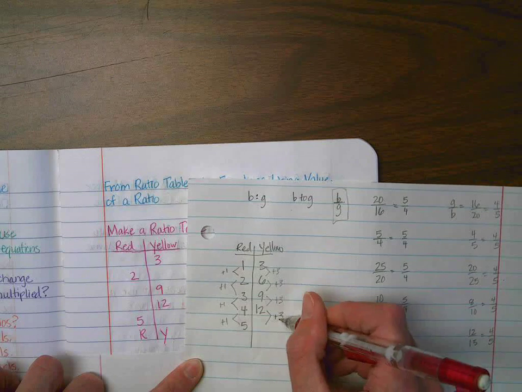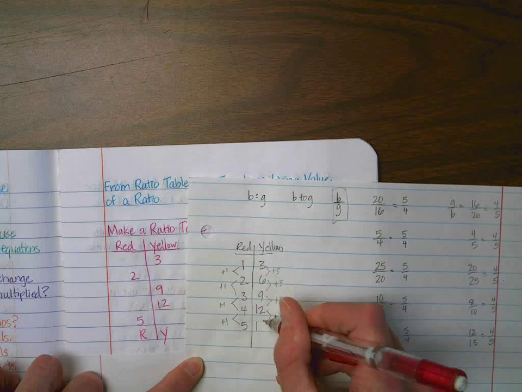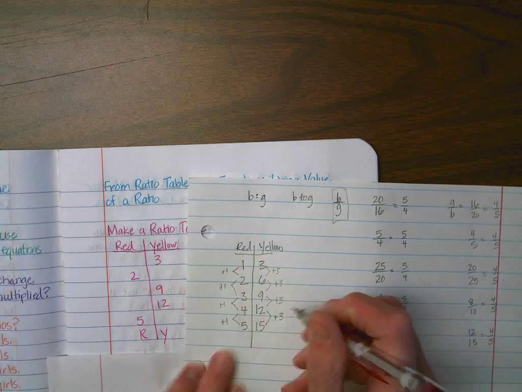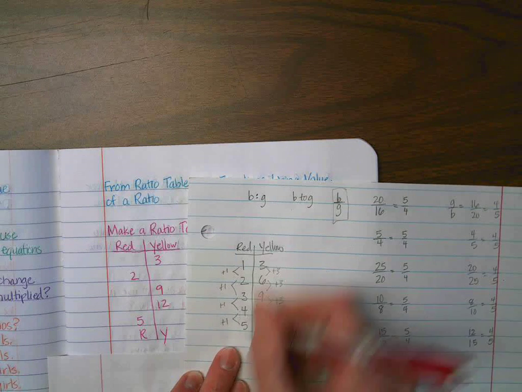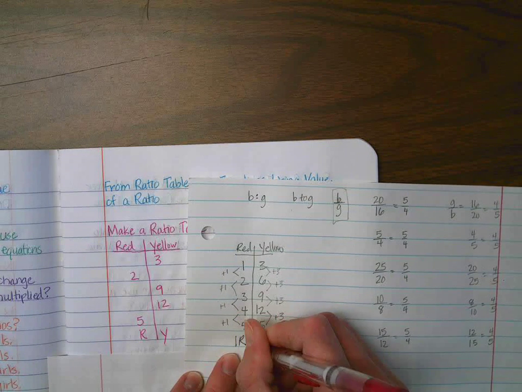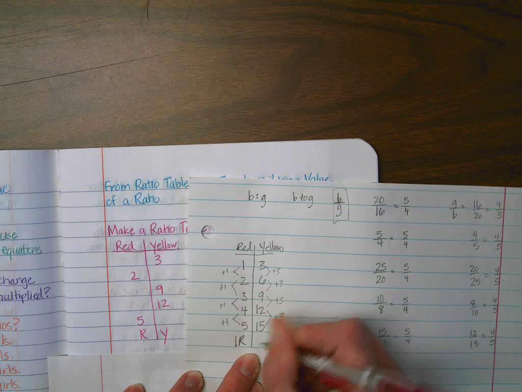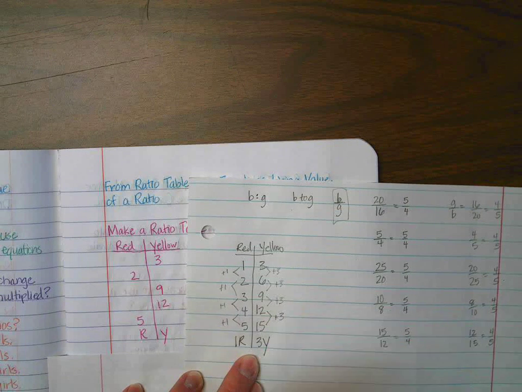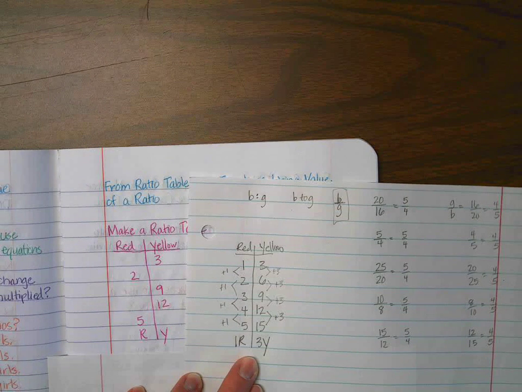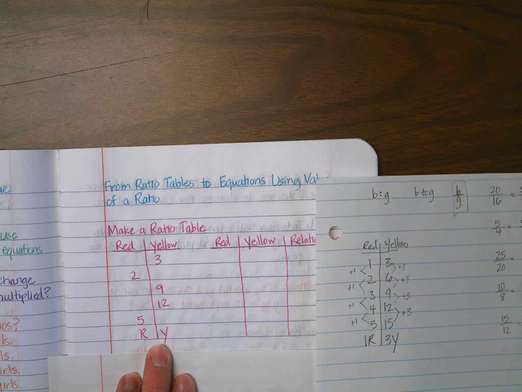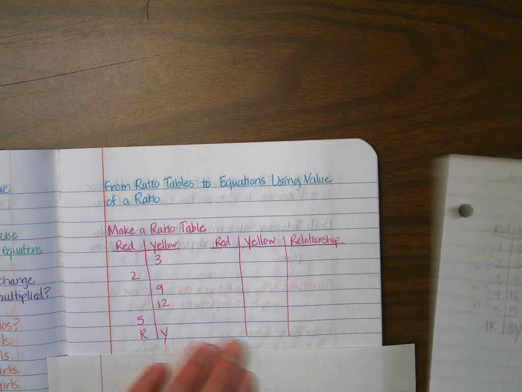So what am I going to do here, everybody? I'm going to add 3. So 12 plus 3 is 15. So we know the rule that states for every 1 red, we have what, everybody? 3 yellow. Okay? Does that make sense? All right, so that is how you're going to fill in that table.